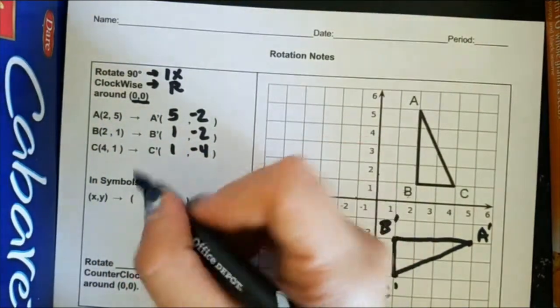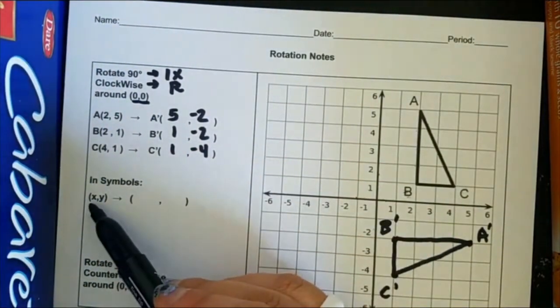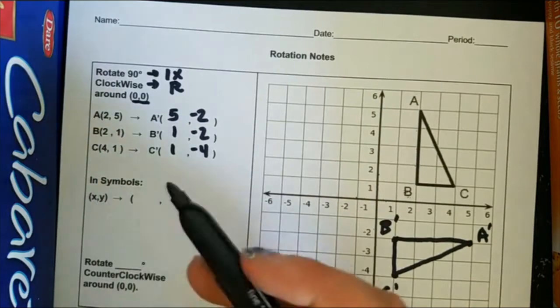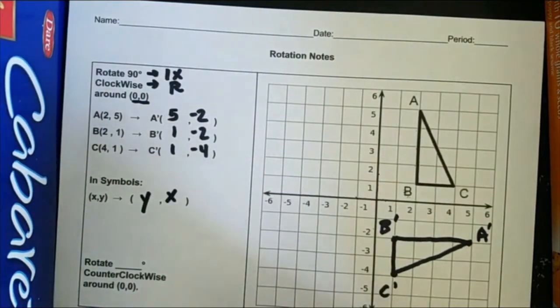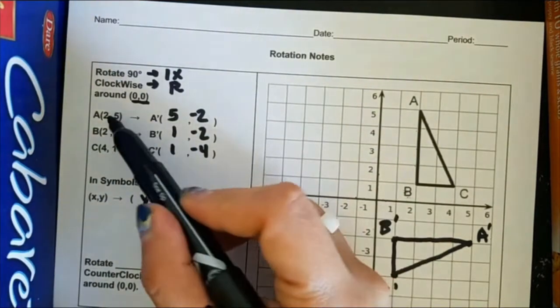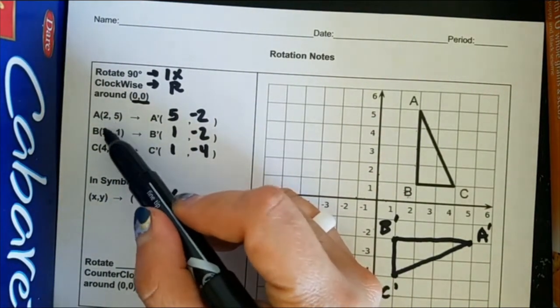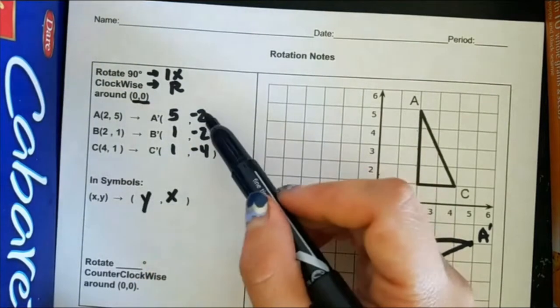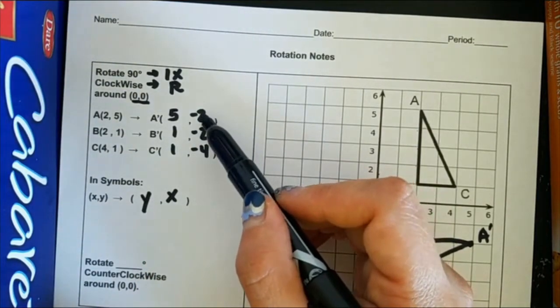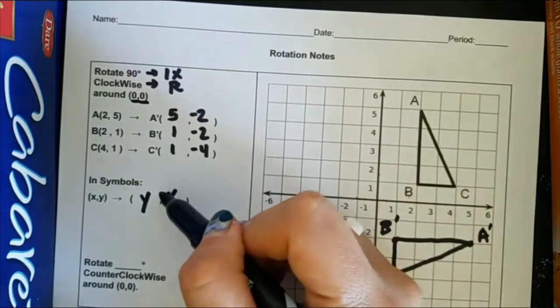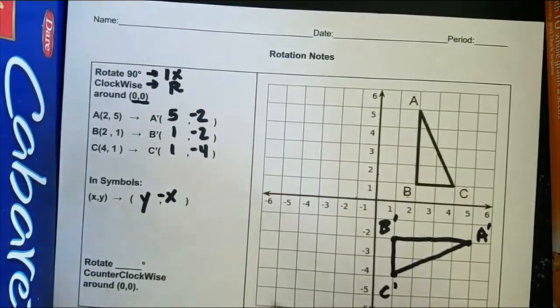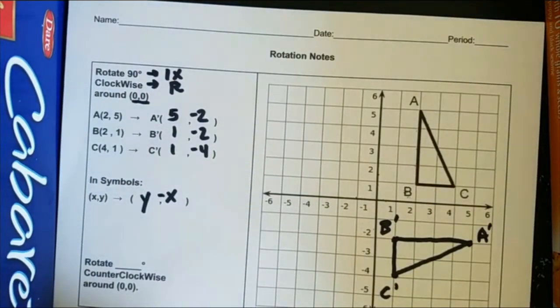Alright, so how we show that in symbols is that we are going to change x, y so it becomes y, x like this. Okay? And what else do we notice? It seems like these were all positive: 2, 2, and 4. But when they were rotated, it seems like these coordinates now became negative, or the opposite sign. So we show that with a negative symbol here.